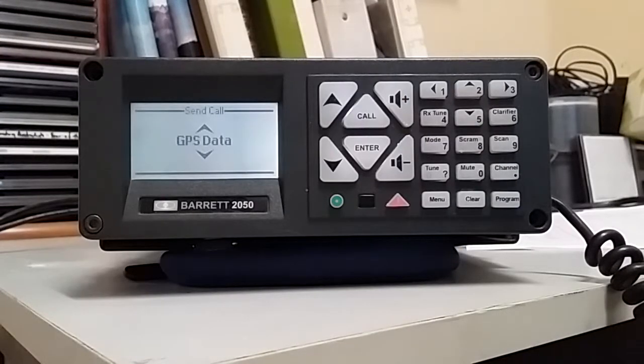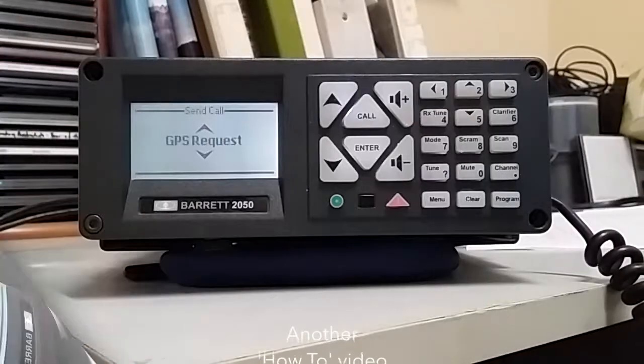GPS data, again one of the most used call types used in the Austravel family. This is where you send your GPS position from your radio to the Telcall Plus system, where it's recorded and updated on the Out and About app and seen on a map by your family and friends.